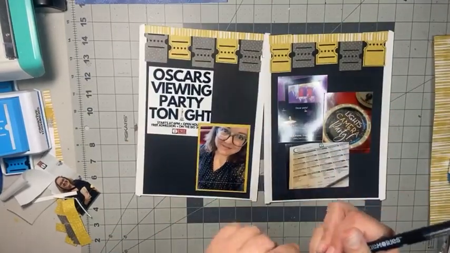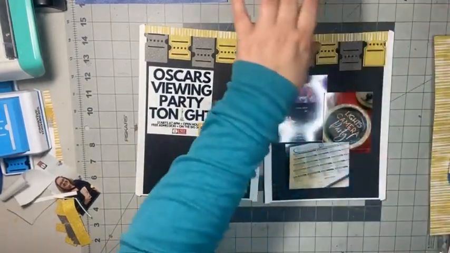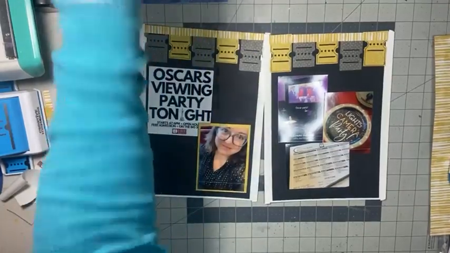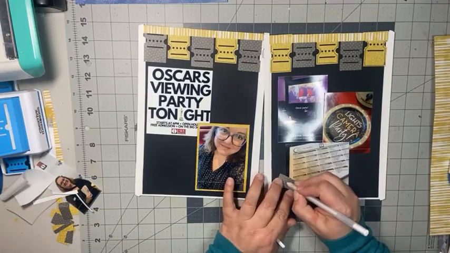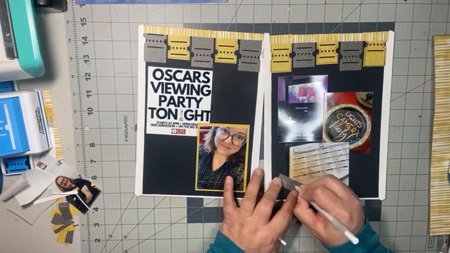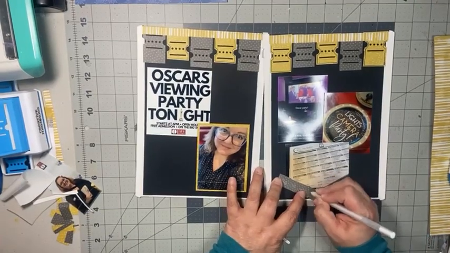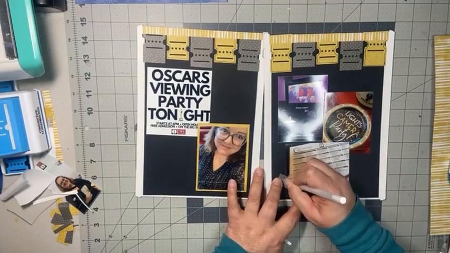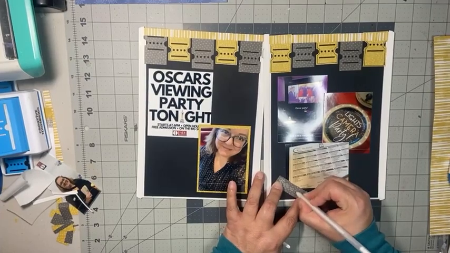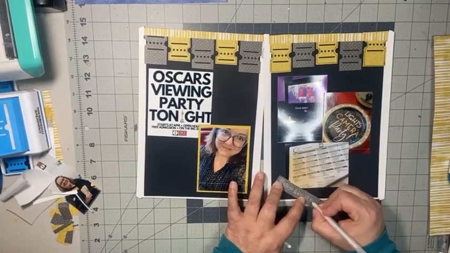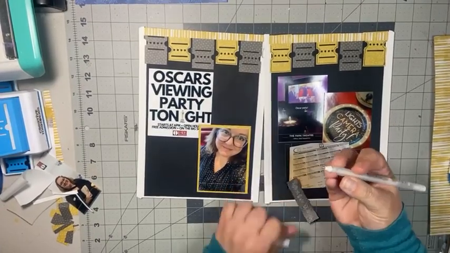Okay, and then, let's see. I've got my white Jelly Roll pen, so I'm gonna try that on the, this is a new one, so I'm just kind of getting it going. I think I'm getting it going.